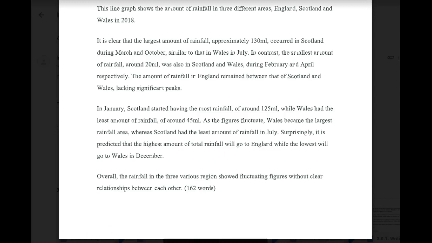Now, what I don't really understand here is these 2 paragraphs, your detail paragraphs. So you started off with the highest amount of rain, and you talked about that a little bit. Then you talked about the lowest amount of rain, and then you talked about England in a more general fashion.